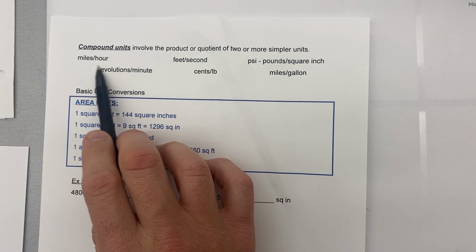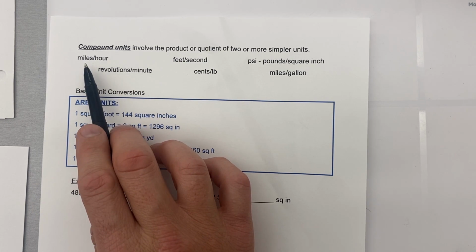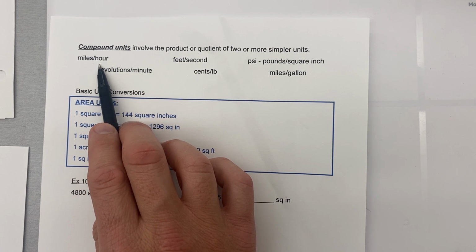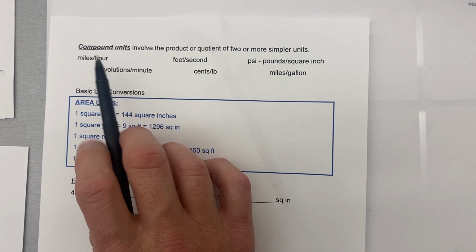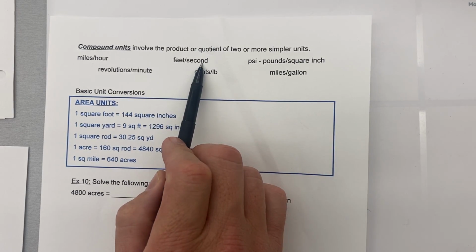Number 1, miles per hour, probably our most common one. It is the comparison of two units. How many miles did we go per 1 hour or 5 hours or whatever? Okay. Another one could be feet per second.